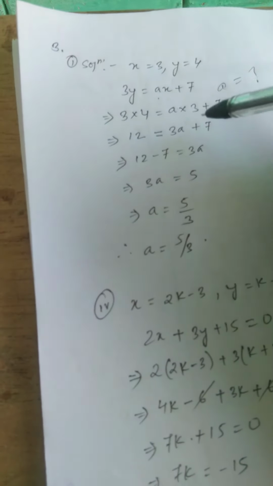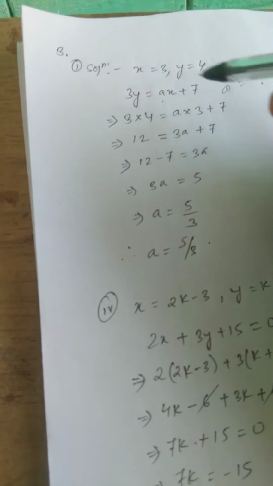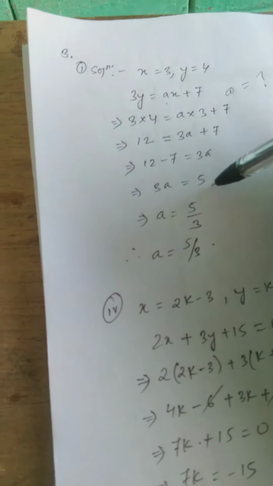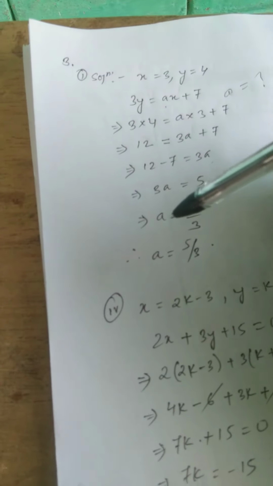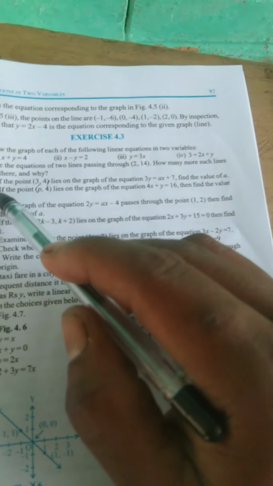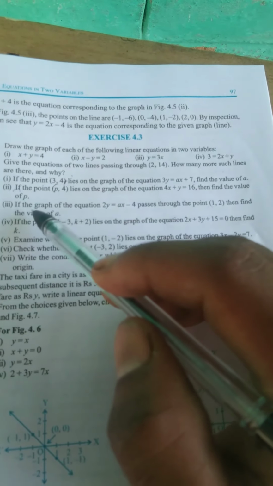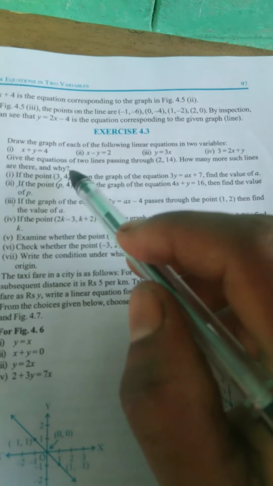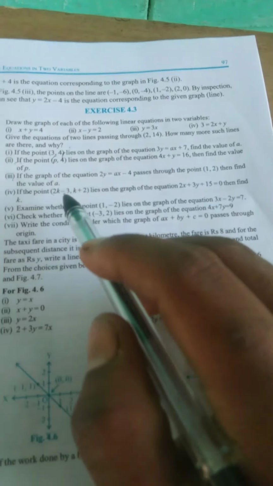3 into 4, 12. A into 3, 3a. 7 transpose left side. 12 minus 7, how much are you getting? 5. So 3a equals 5, so a equals 5 by 3. Okay, we got it. And next, see here, this problem number 2 is also the same as this only, like number 1. Third also same, and fourth also same, but anyway I am doing it here, you see.